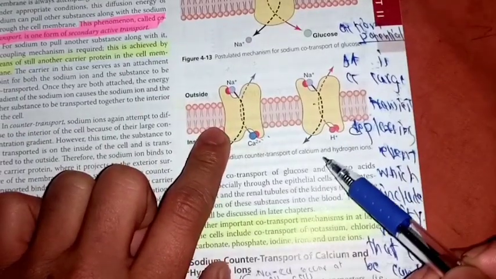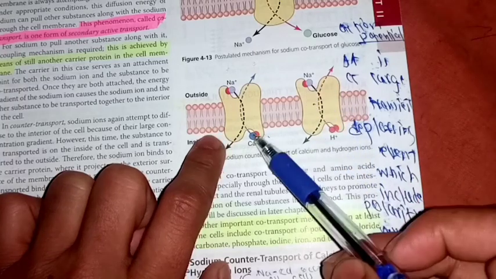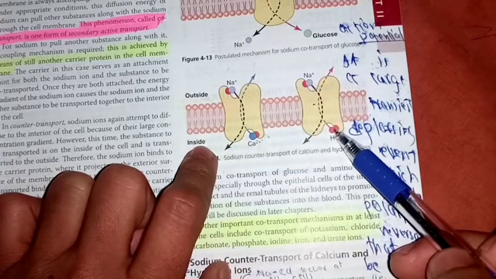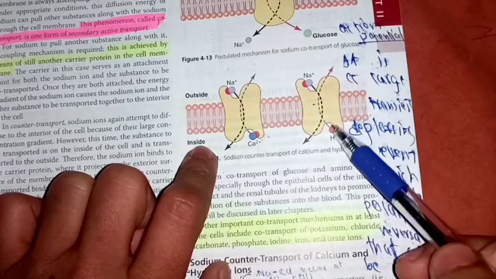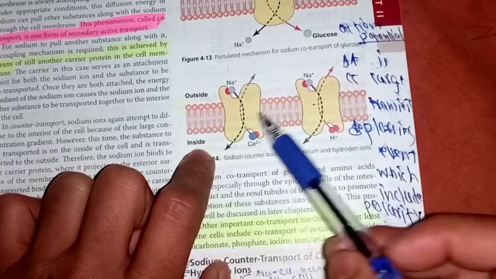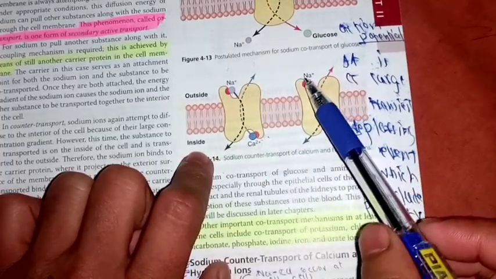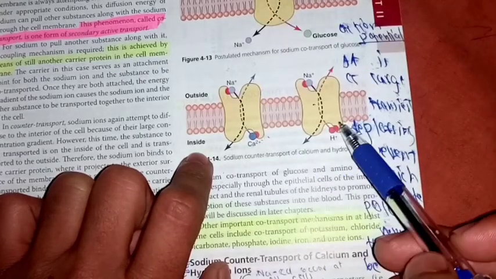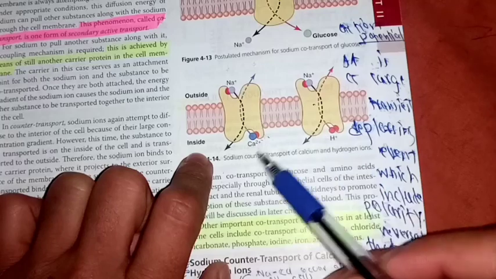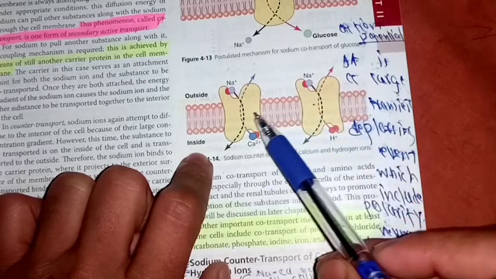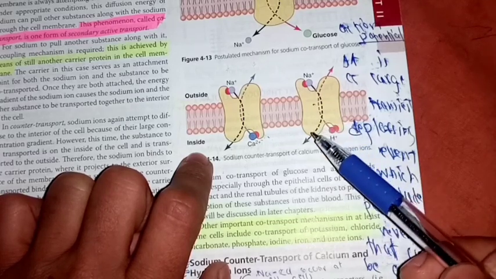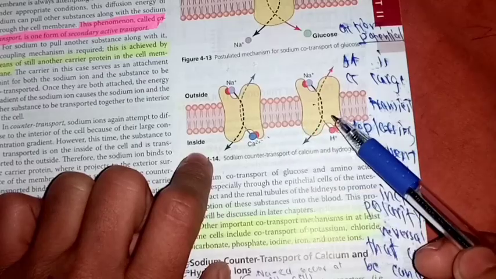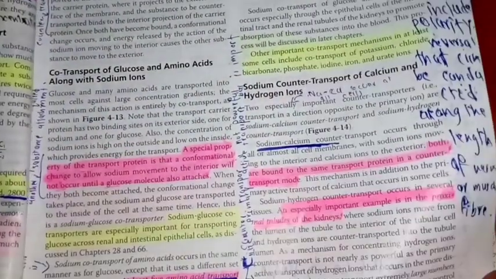Now the sodium hydrogen counter transport. The sodium is attached to the outside, like this is the same, and the hydrogen is attached to the inside receptor. These both will be carried in the opposite direction with the help of this carrier protein, and this carrier protein will carry the sodium to the inside only if the carrier protein is attached to the inside molecule which has to be carried. So this counter transport of hydrogen primarily occurs in the proximal convoluted tubule, which is secreting the hydrogen ions to the tubule. Now these were the examples of the sodium counter transport of calcium and hydrogen.